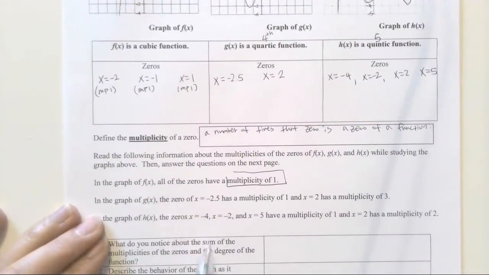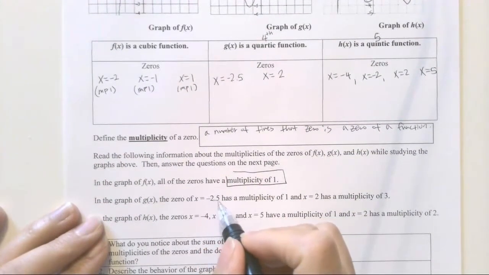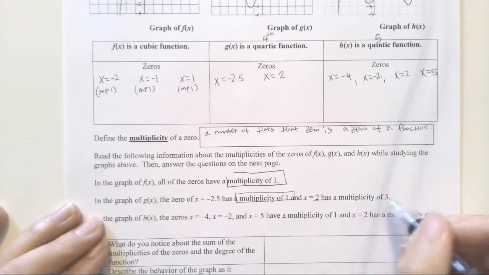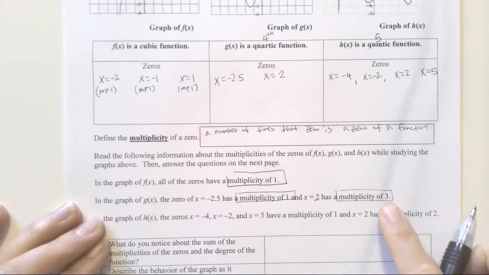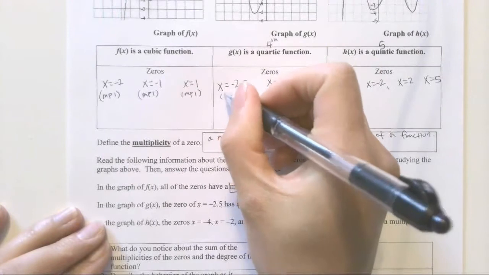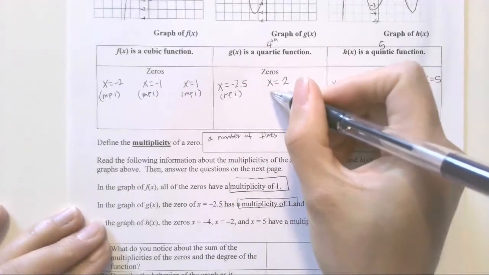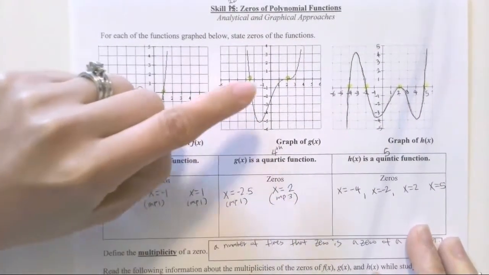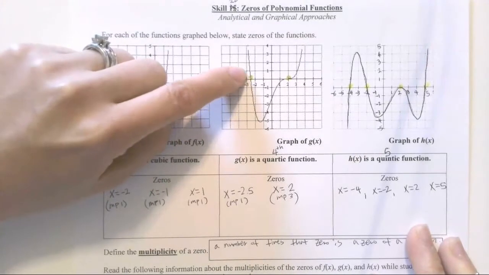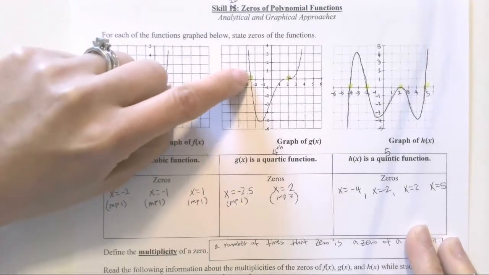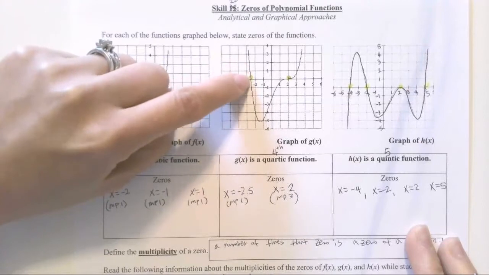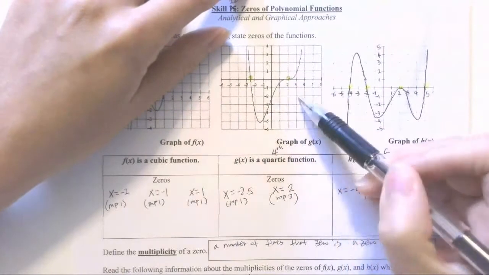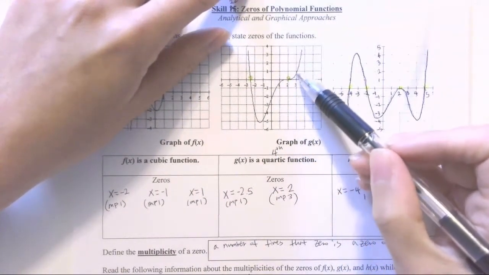In graph g of x, the zero x equal -2.5 has a multiplicity of 1, and x equal 2 has a multiplicity of what? 3. Okay, so it says -2.5 has a multiplicity of 1, and x equal 2 has a multiplicity of 3. What I want you to do is look at the graph and see the behavior at that zero. So -2.5 has a multiplicity of 1. Well, what does that look like? For me, it looks like a line going straight through it.